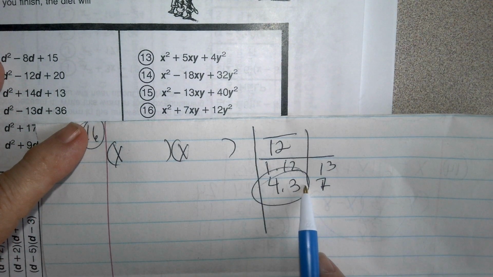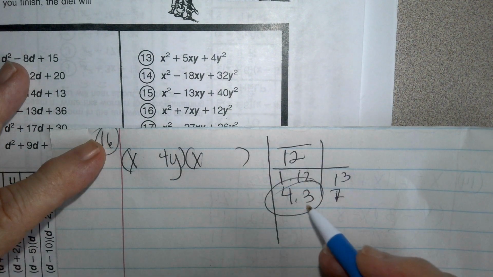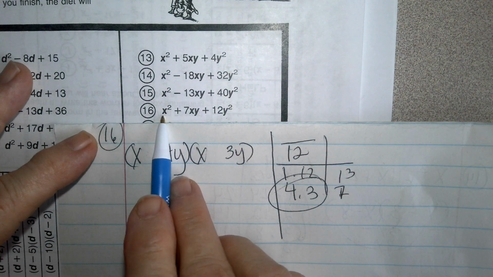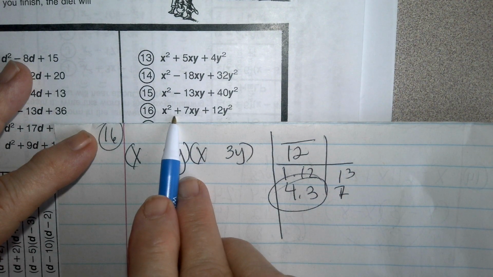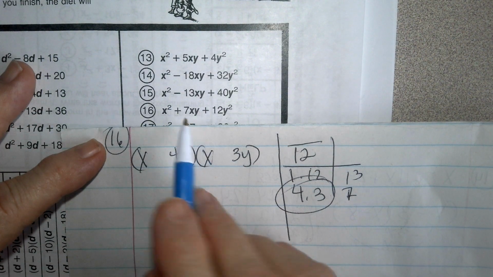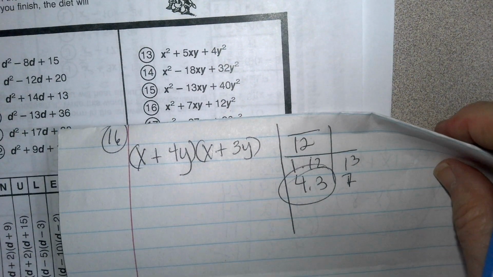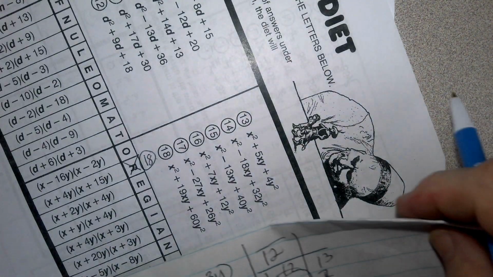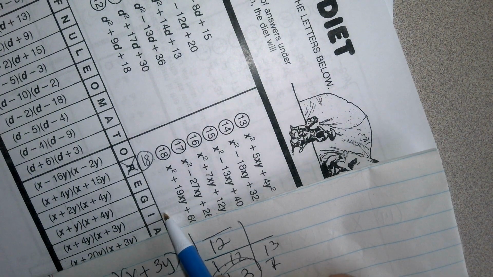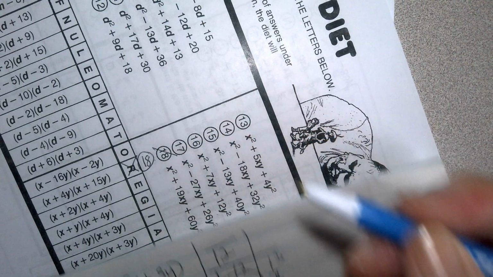So is it just 4 and 3? So it's going to be 4 what? 4y times 3y. And the signs are both going to be what? Negative? There's no negatives in it. They're both going to be positive. And then find your answer. We'll do maybe 2 more there. And that one is, is that the letter I? Yeah. So go ahead and put that. That was, we just did the number 16.